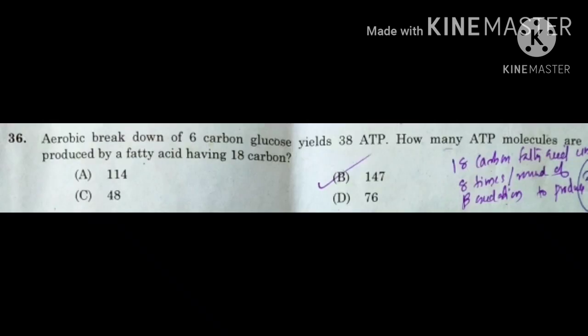Aerobic breakdown of 6-carbon glucose yields 38 ATP. How many ATP molecules are produced by a fatty acid having 18 carbons? And the options are A 114, B 147, C 48 and D 76. This question is about the breaking down of fatty acid, and they asked how many ATP molecules are produced by a fatty acid having 18 carbons.